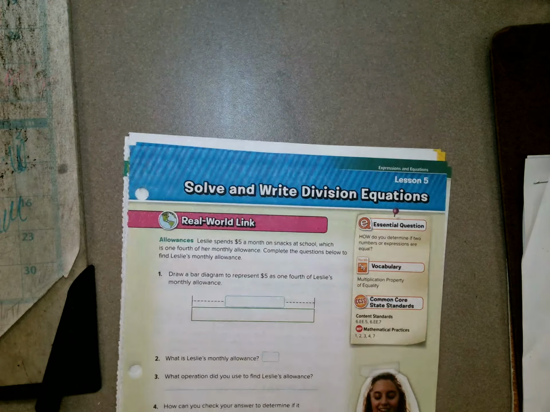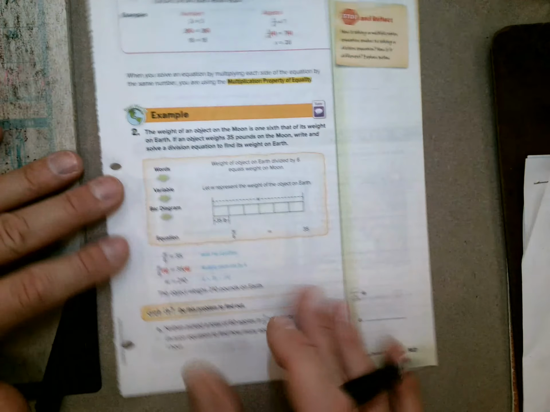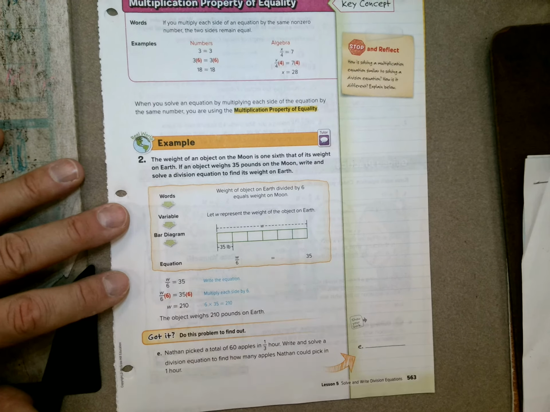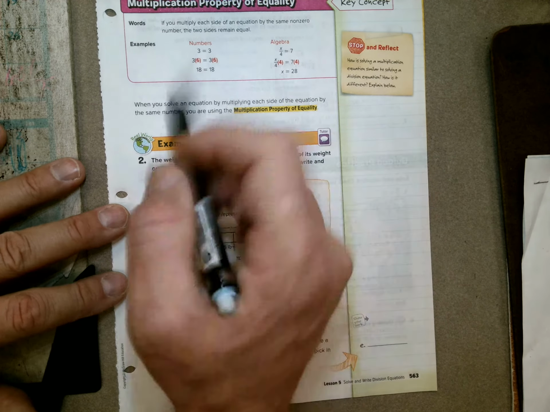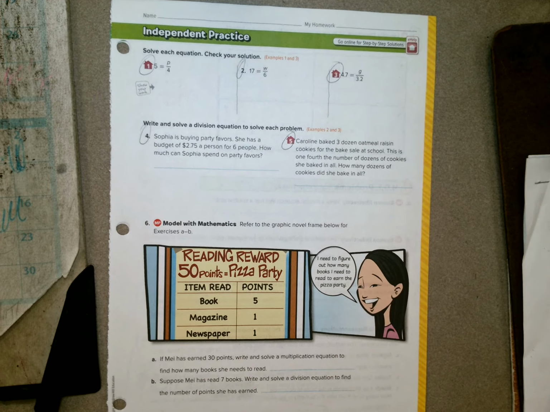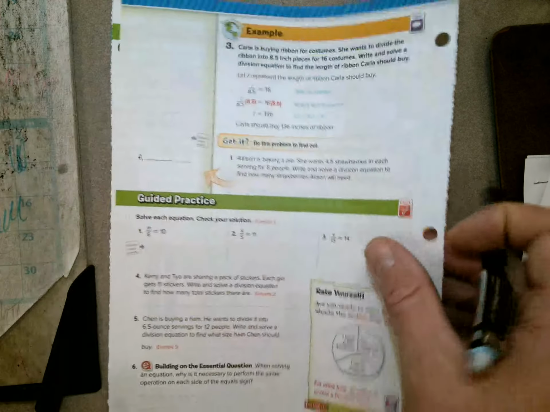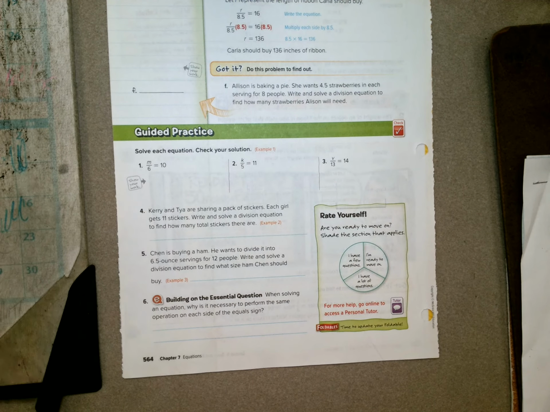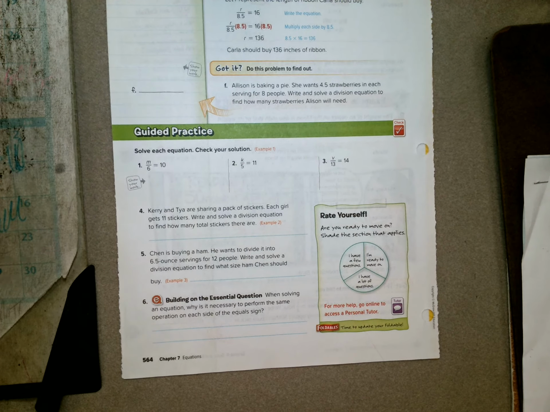Okay, so let's get rolling. Here we go. Talked to you just a second ago about the multiplication property of equality. That says we're going to multiply both numbers by the same number. We're using the inverse operation when we have an equation, and you're going to see how these are set up. There's a lot of different ways to write this. When I taught it, they made it write it horizontally. I don't like that as much. I like to write it more vertically because it makes more sense to me. Keep your calculator handy, okay?